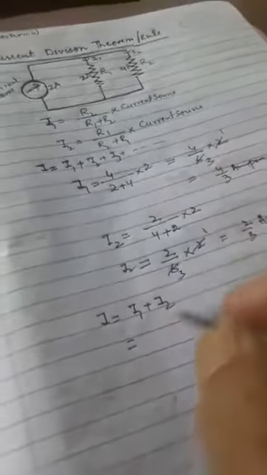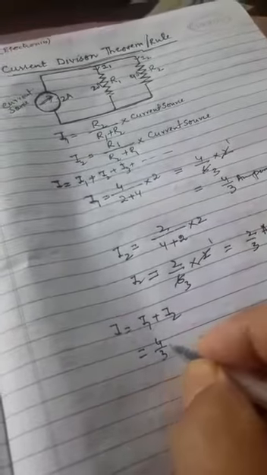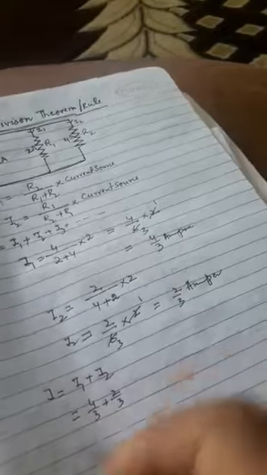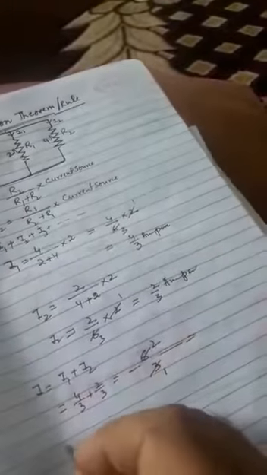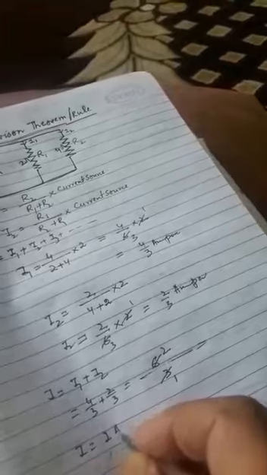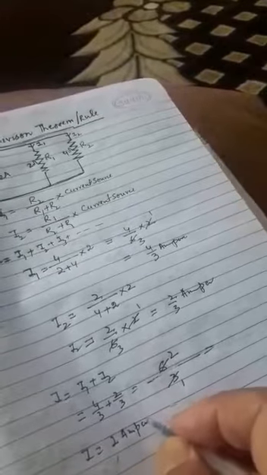Here you have only two resistors, R1 and R2. So you are adding these two. I1 is equal to 4 by 3 plus I2 is equal to 2 by 3. This will be equal to 6 by 3, so 3 ones are 3, 3 twos are 6. I will be equal to 2 ampere. I is equal to 2 ampere, which is given here. That means our supposition was correct.